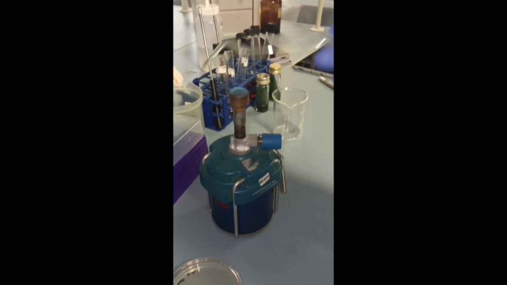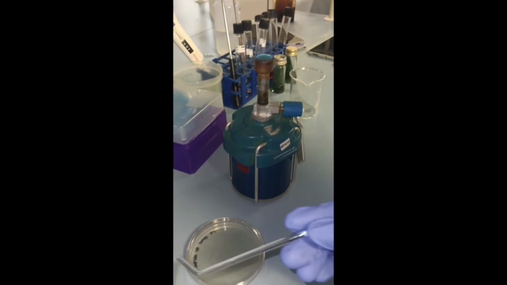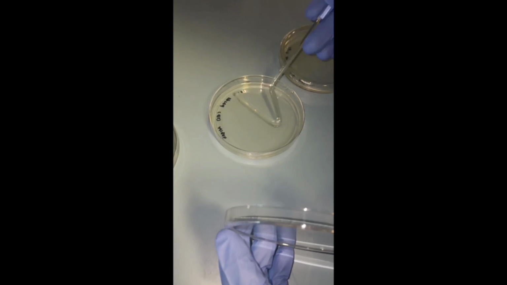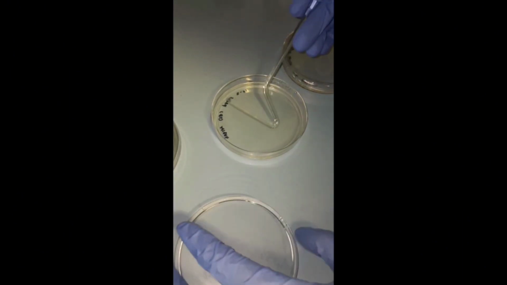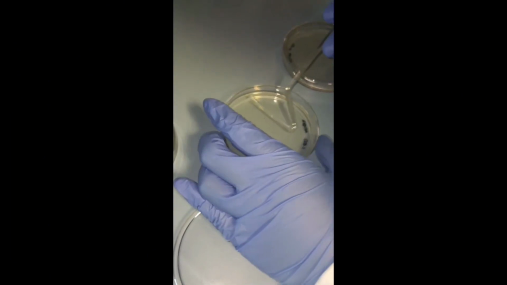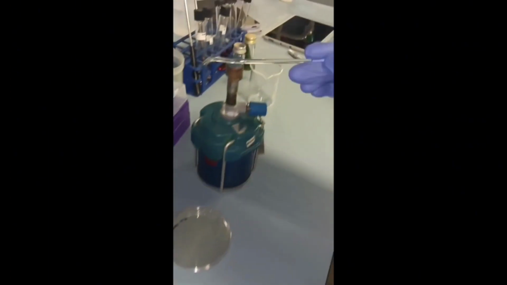After that, sterilize the glass spreader by dipping it in alcohol and flaming it in a Bunsen burner flame. After the glass rod has cooled, spread the sample over the surface of the plate by touching the rod to the agar and rotating the plate. This procedure is repeated for each of the plates.